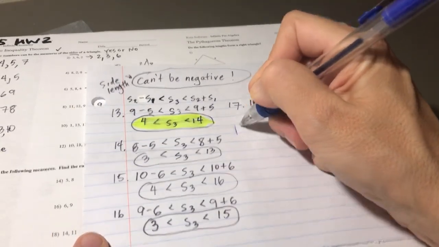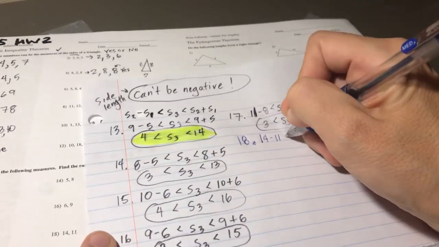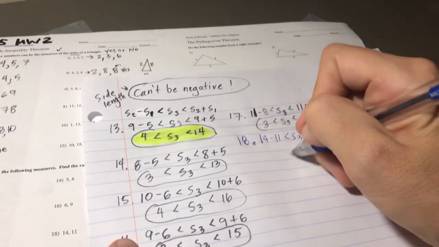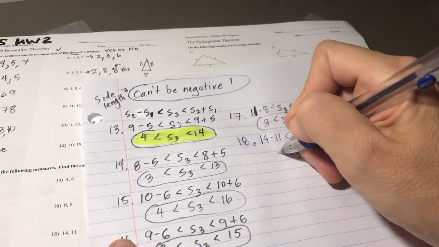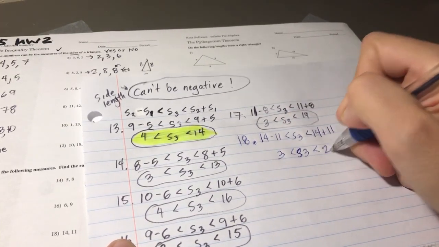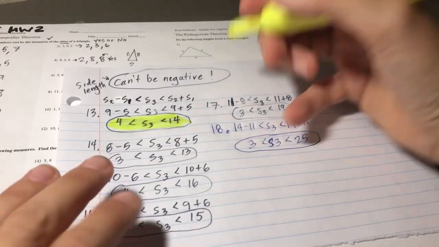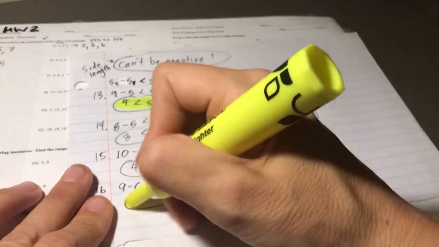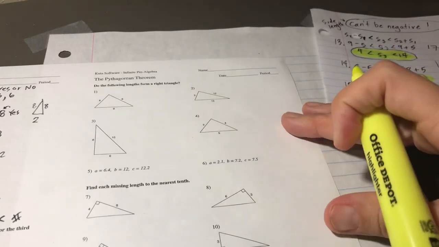Last one of this type. I'm going to subtract 14 and 11, and I'm going to add 14 and 11 to get my range. So I have my ranges: 3 to 25, 3 to 19, 3 to 15, 4 to 16, 3 to 13. Cool. Now let's keep reading.